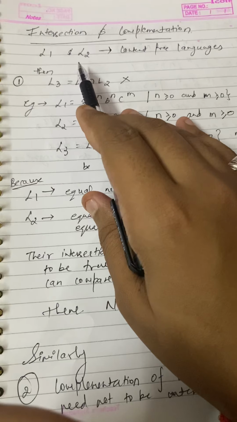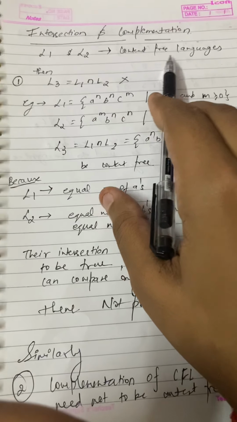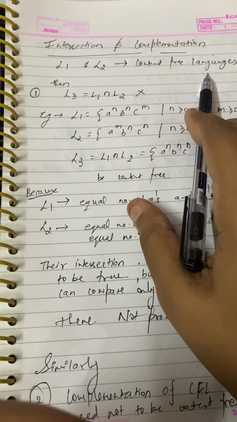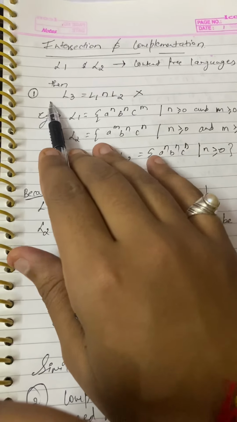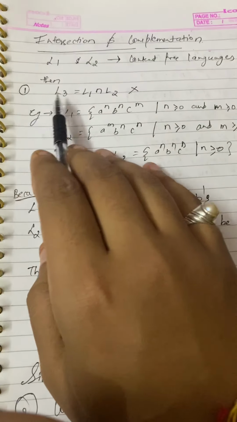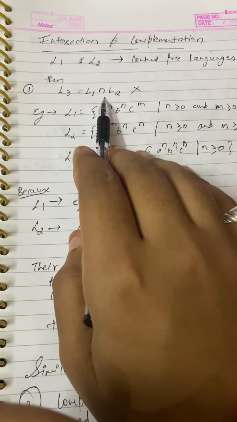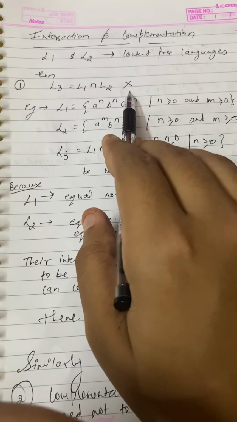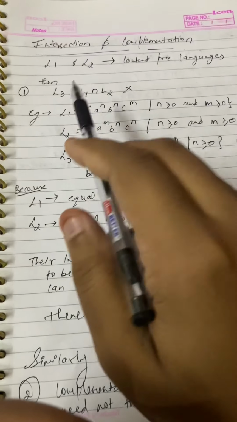For this also we have to consider L1 and L2 to be context free languages, and this is directly the result, but we'll explain in this part. Let L3 be another language. If we do intersection, it will not be a context free language. So let's talk about it.